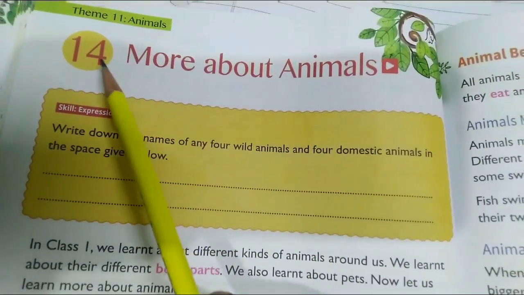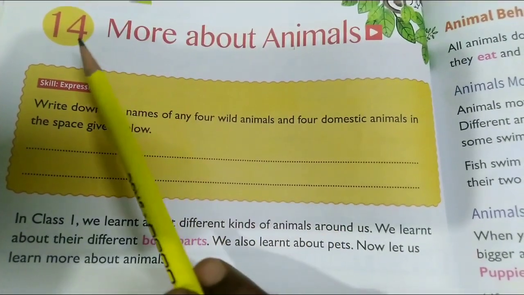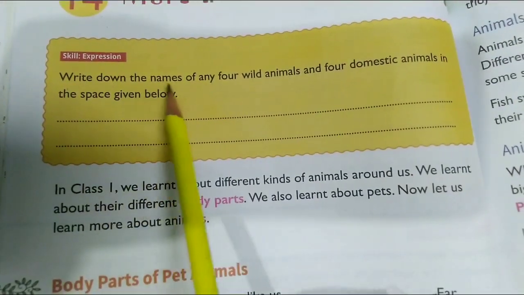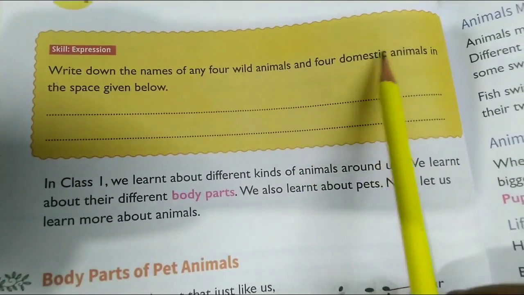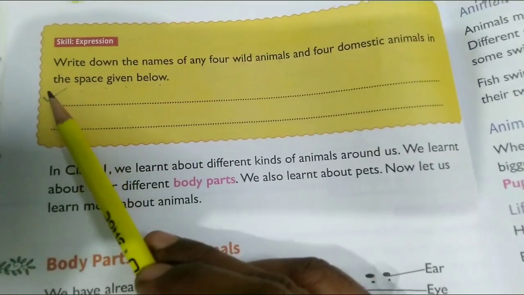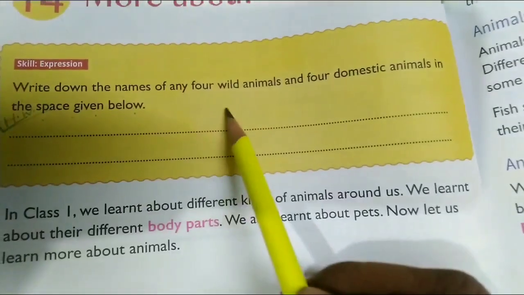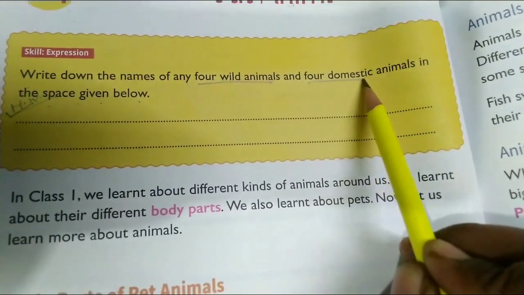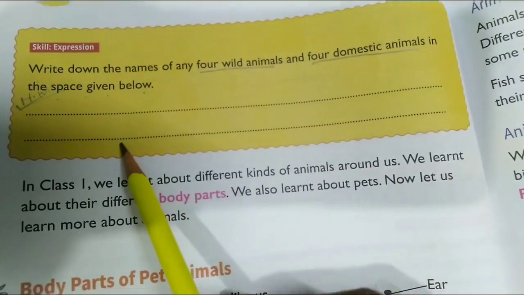Today we will learn lesson 14, more about animals. So all of you put today's date and classwork. Write down the names of any 4 wild animals and 4 domestic animals in the space given. So children, this one will be your home task, HW. Okay, so what you have to write? You have to write 4 wild animals and 4 domestic animals. You have to write the name of it. So you will do it by yourself.